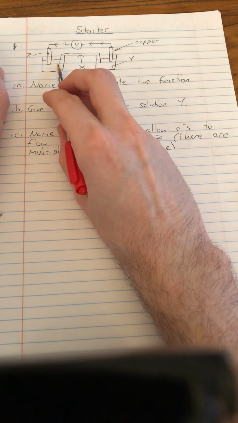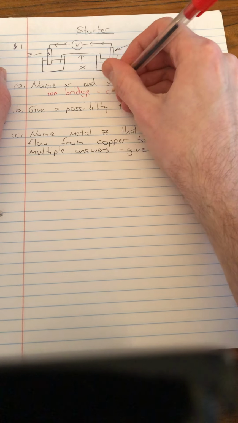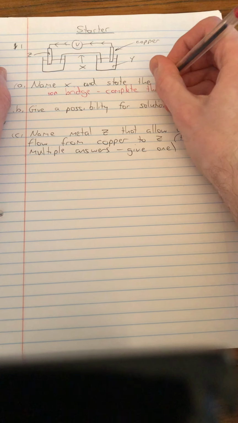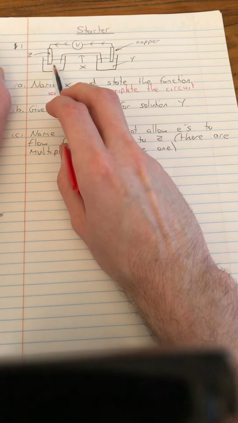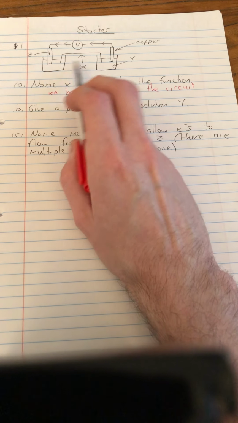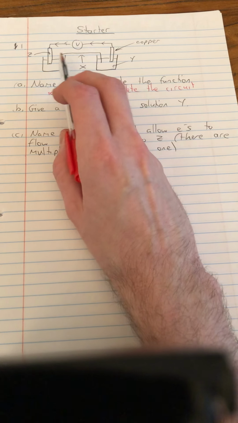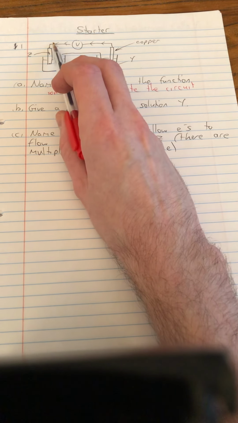So X, it's completing the circuit, so it's the ion bridge. Okay, the ion bridge, and its function, as I just said, is to complete this circuit. Now how does it do that? It does that by allowing ions to pass from solution to solution. Remember, the electrons don't pass over the ion bridge, the electrons travel through the wires.